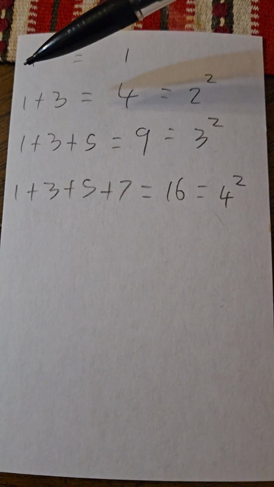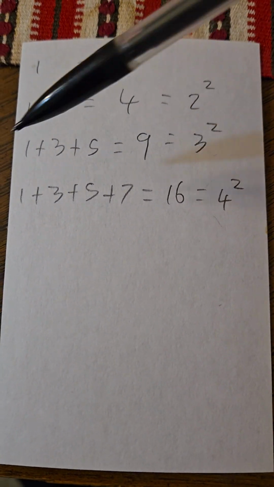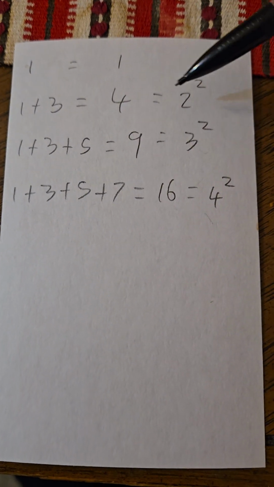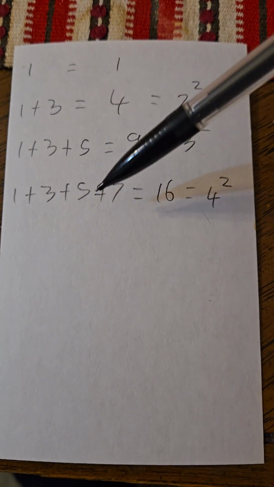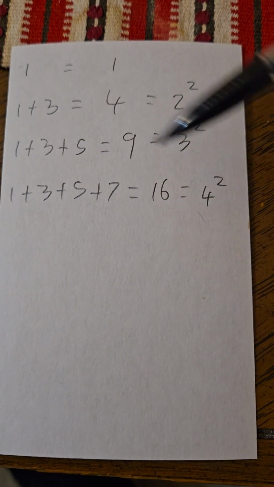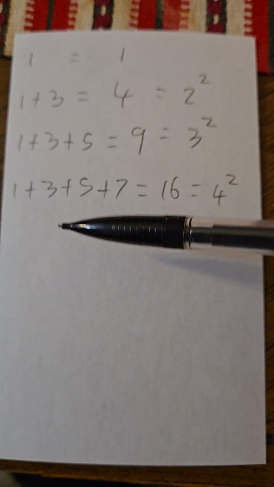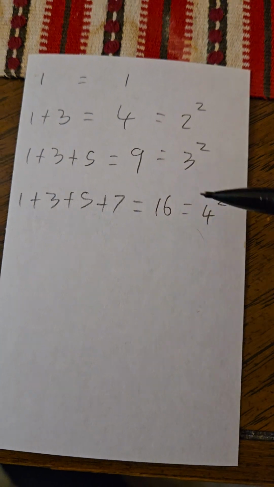Do you notice a pattern here? 1 equals 1. 1 plus 3 is 4. 1 plus 3 plus 5 is 9. 4 is 2 squared. 9 is 3 squared. 1 plus 3 plus 5 plus 7 is 16, which is 4 squared. We notice the pattern. We start off with 1 and we keep increasing by 2's. It always equals the next number squared.